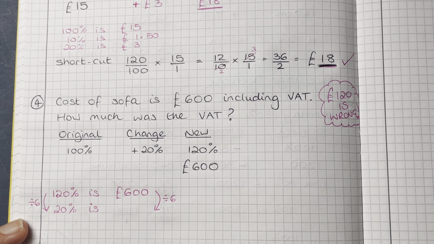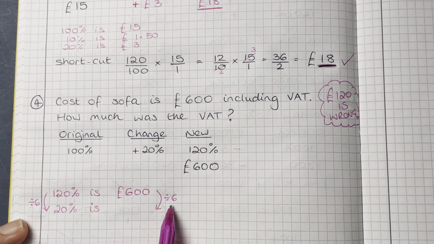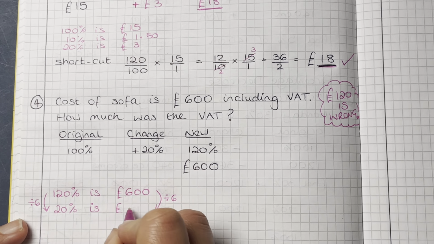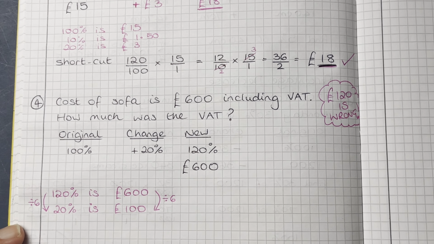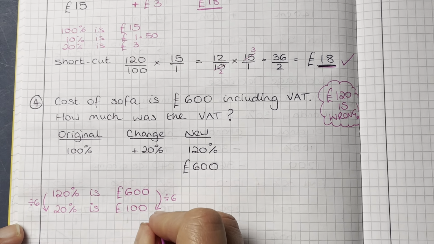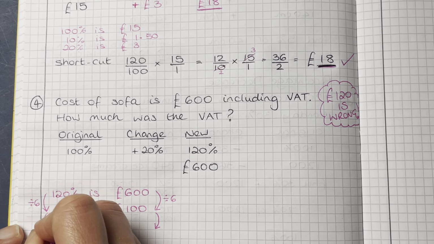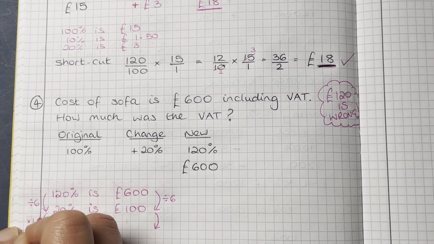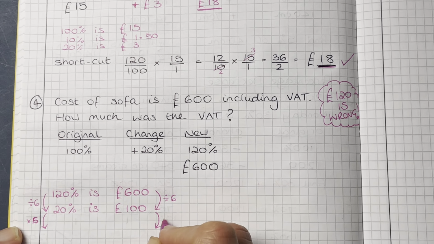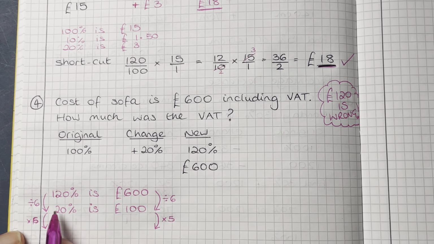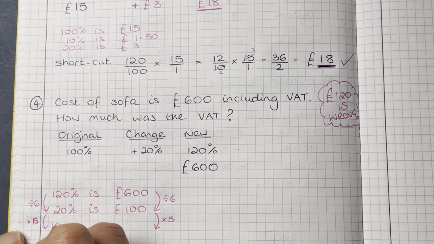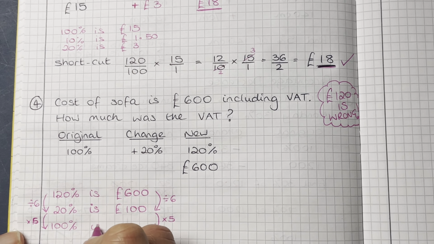So it just means I've got slightly less work to do. £600 divided by 6 gives me £100. So now it's fairly straightforward to get to my 100% because I know I've got to multiply by 5. So 20 multiplied by 5 gives me 100%.